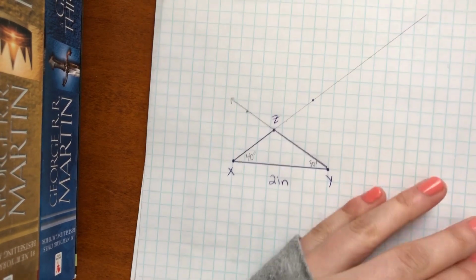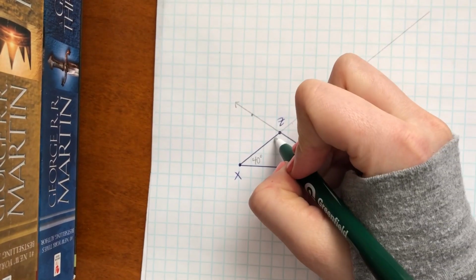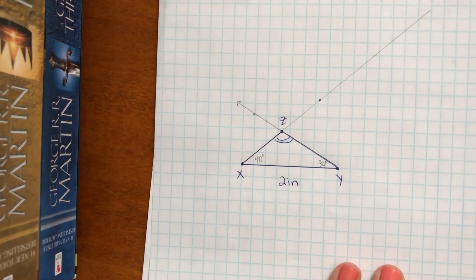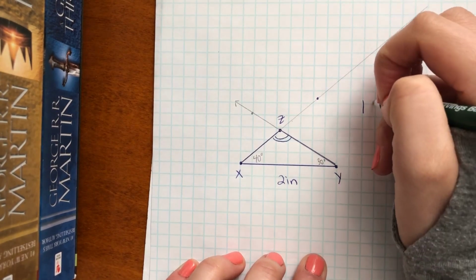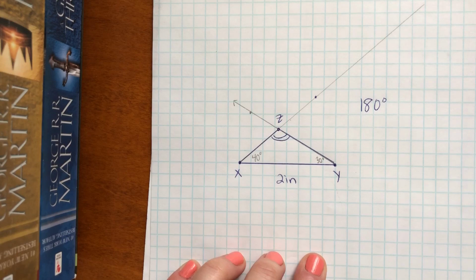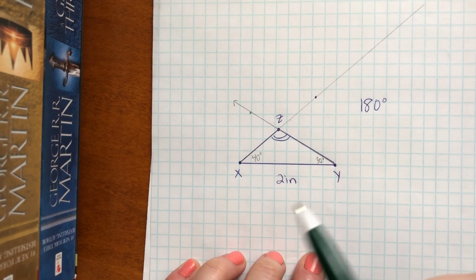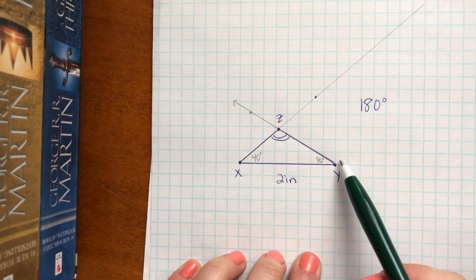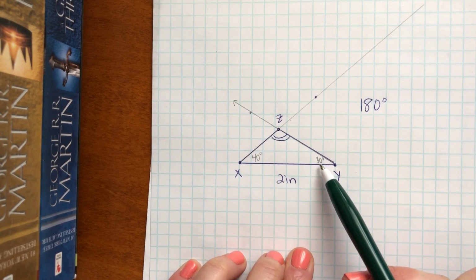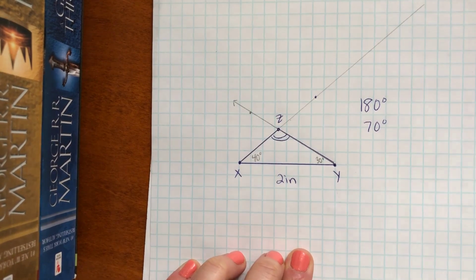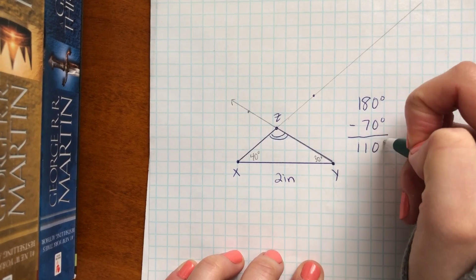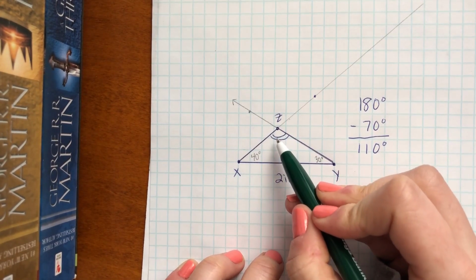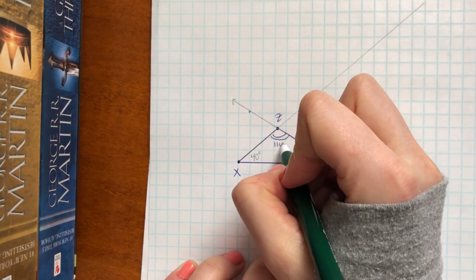Side note, we can really easily figure out what this third angle is without measuring it. So we know that inside of a triangle, all of the angles have to add up to 180 degrees. So far, I have taken up 40 degrees here and 30 degrees here. So I've taken up 70 degrees in total. So if I subtract that, I get 110 degrees left. So this angle here should be 110 degrees if we did this right.